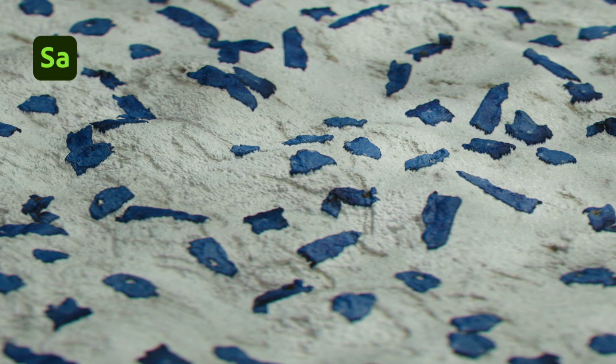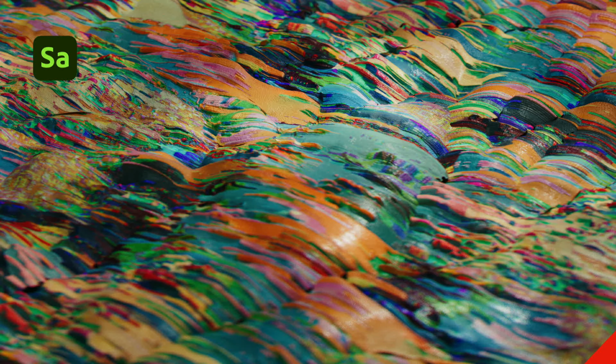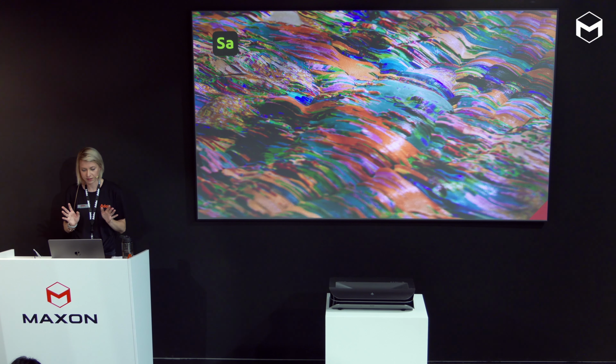This is just like a simple wall. I took a picture of a wall and uploaded it into Sampler, and it turned into this really interesting surface. And I just threw a couple of atlases on top of it. And there is this glitch material, which I have a little interesting story about that I'm going to share with you in a minute.